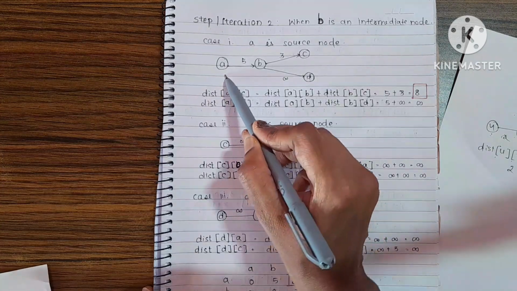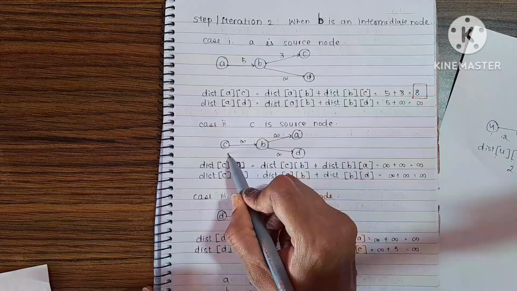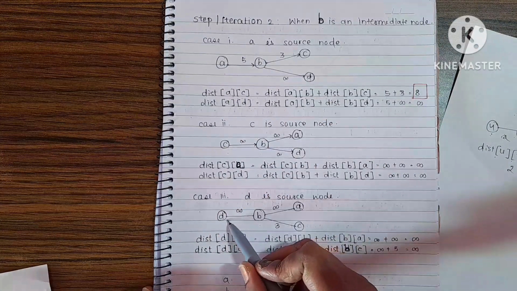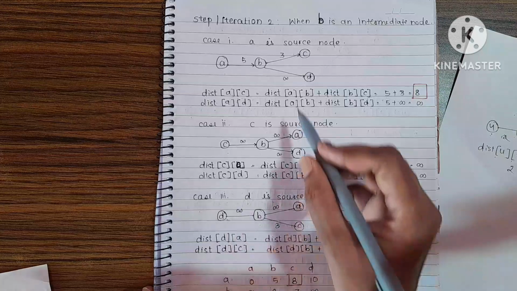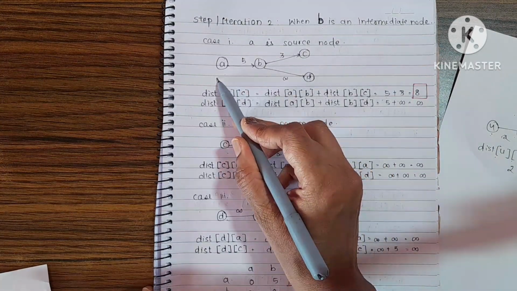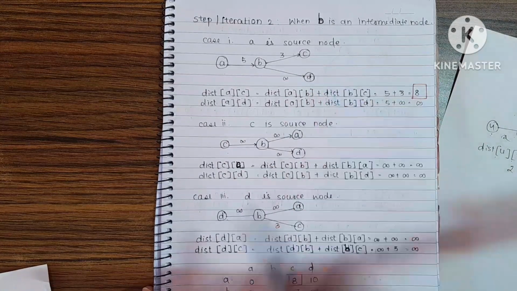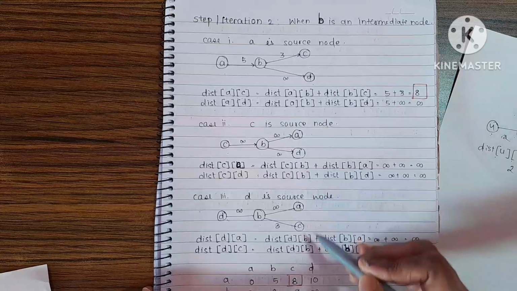In the first case, A has been selected as the source node; in the second case, C; and in the third case, D. Based on these choices made for the intermediate node and source node, the remaining nodes are treated as destination nodes.